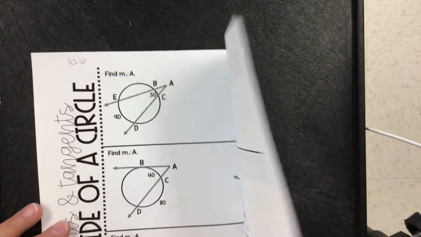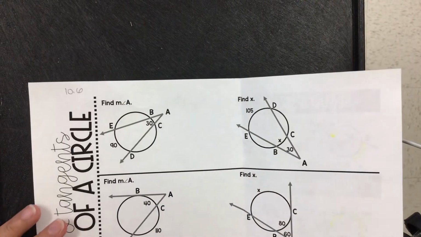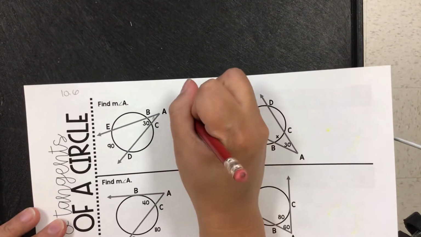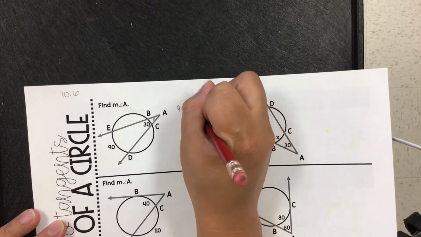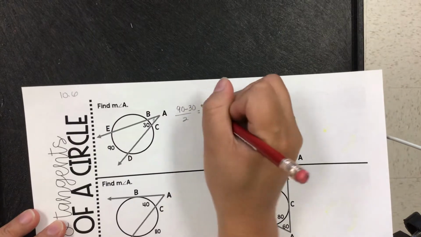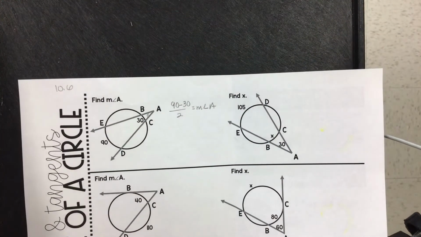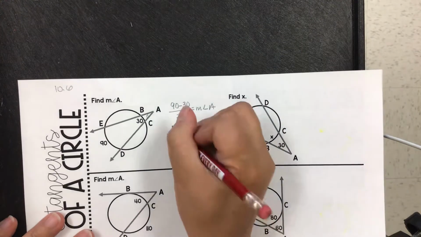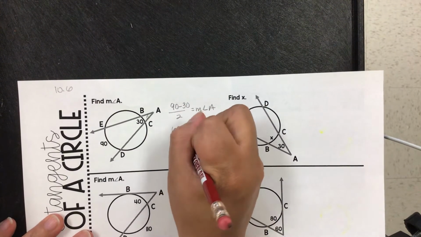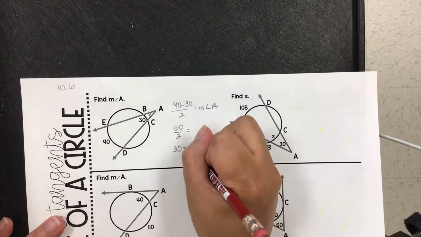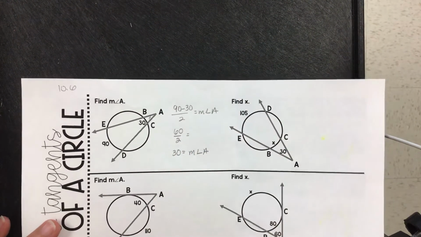Okay, so let's take a look inside. We're looking for the angle A. This would be 90 minus 30 divided by 2 is equal to the measurement of angle A. So we take 90 minus 30, which is 60. We're still going to divide by 2, which is 30. And that's equal to the measurement of angle A.